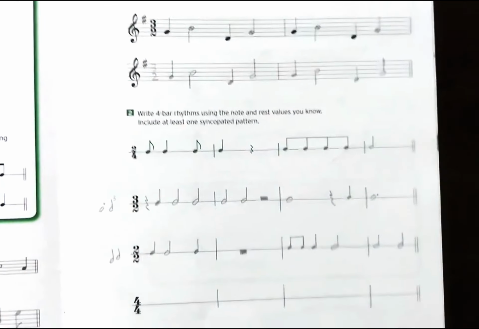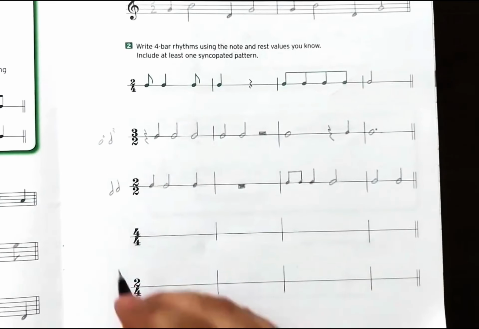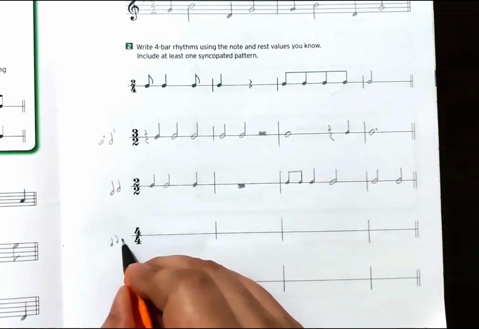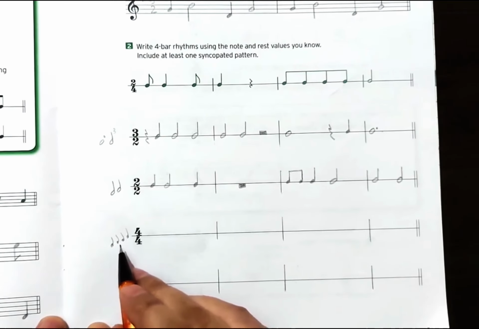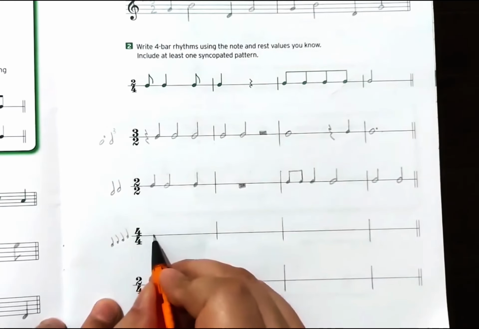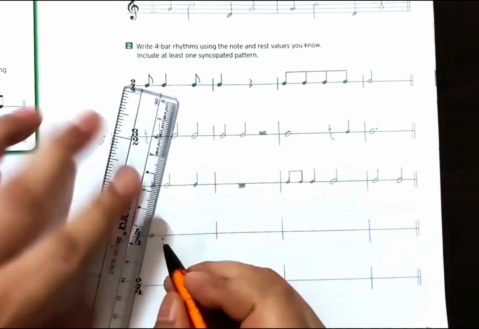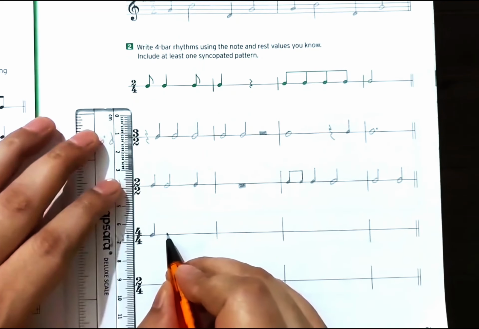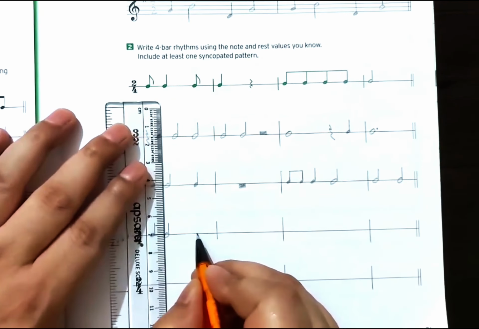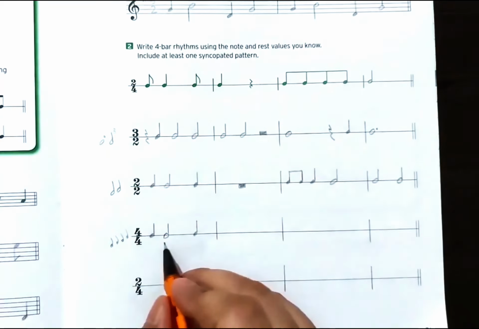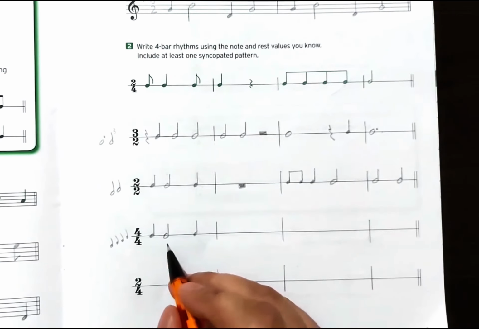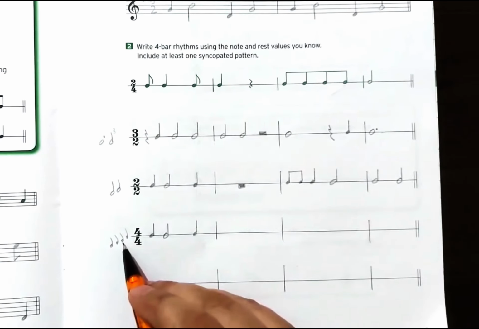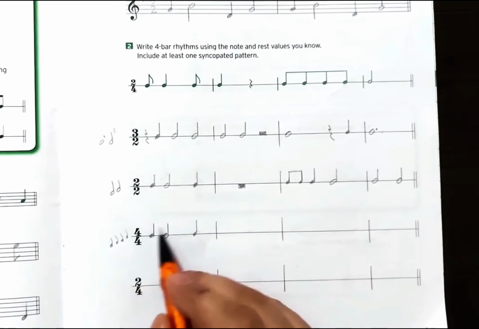Okay, now next we have 4 by 4. That means we should have 4 crotchet beats in one bar. Now what we're doing is, instead of counting straight away 1 2 3 4 1 2 3 4, we'll give the accent here and we'll change the pattern of 3. So we'll miss 3 in the rhythm, so it will count with the 2. 1 2 3 4 1 2. So instead of giving the accent on 3, we changed it. We did not give any accent on 3, so this pattern has changed.